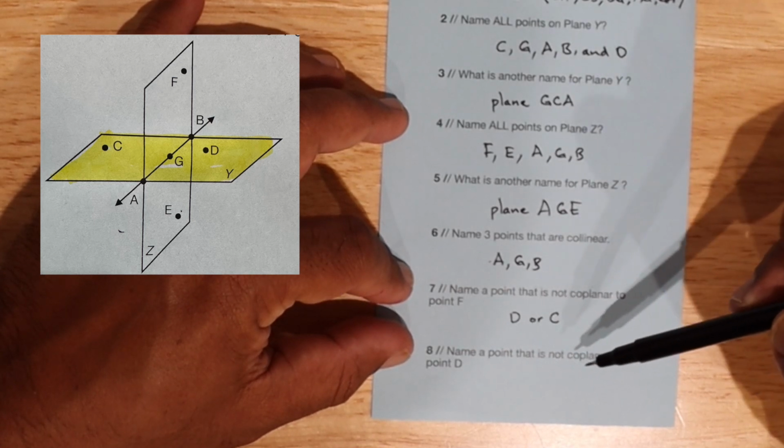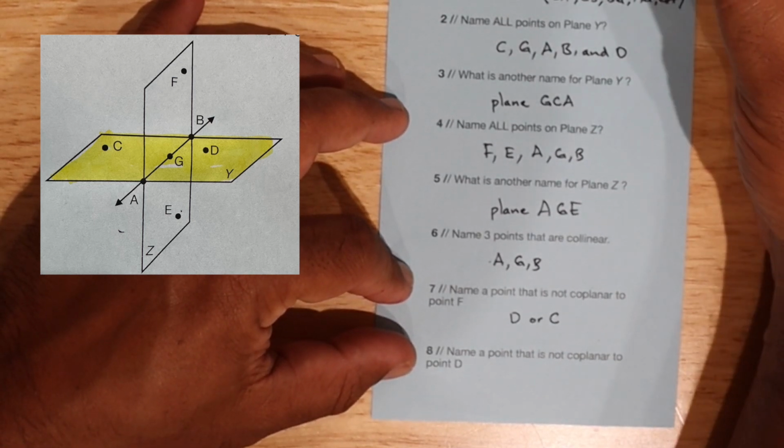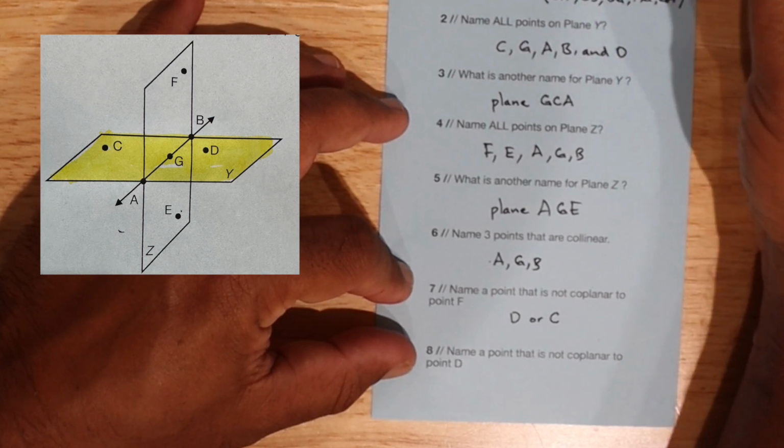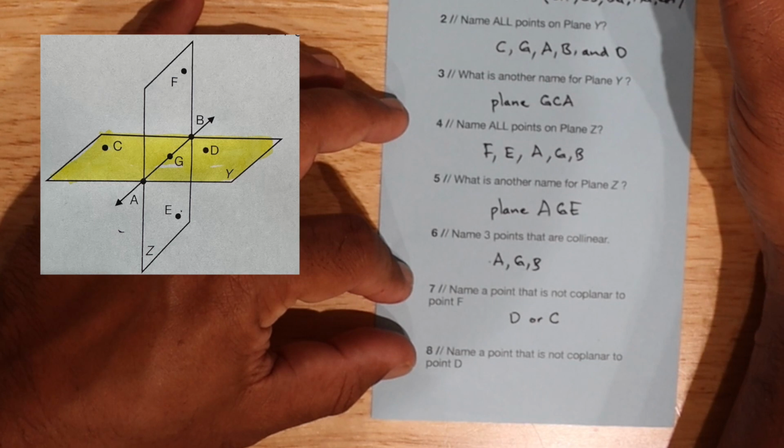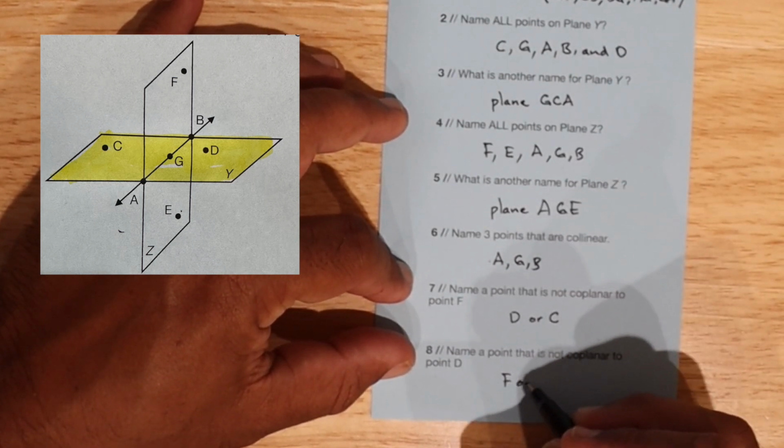Name a point that is not coplanar to point D. So D is on the yellow plane, plane Y. And so F is not on it, E is not on it. So F or E.